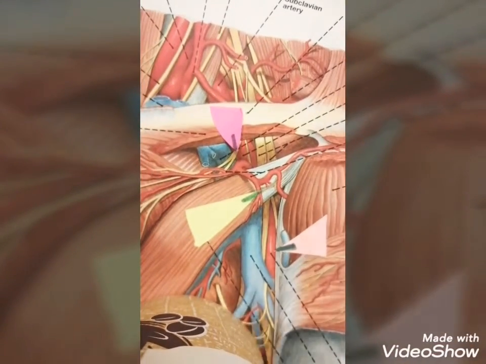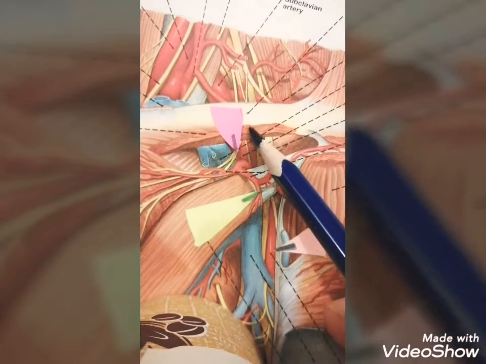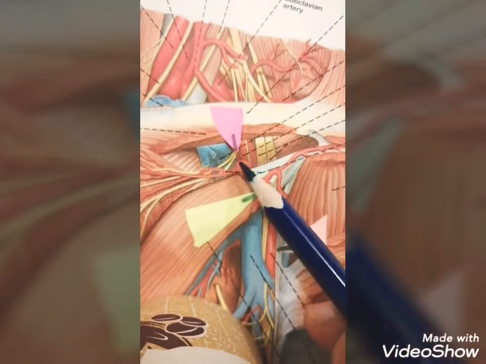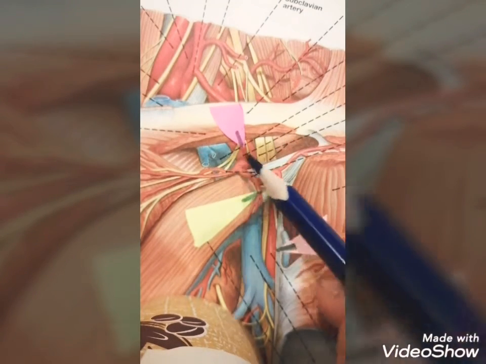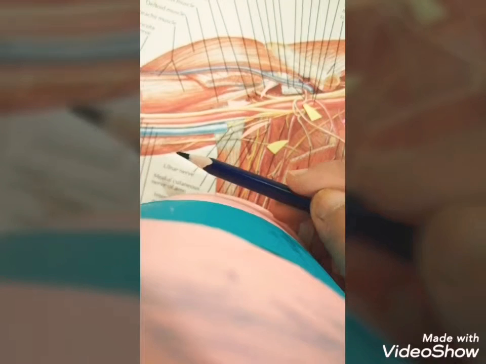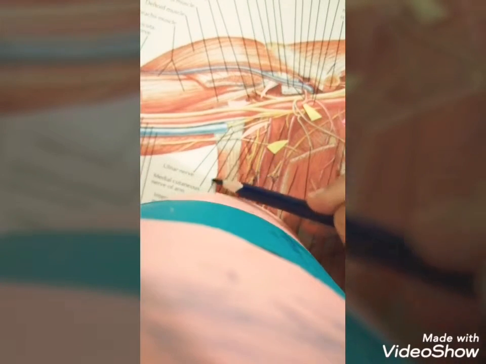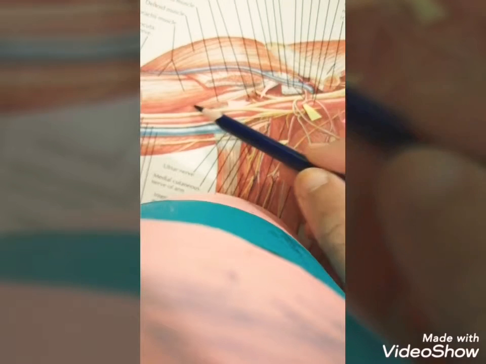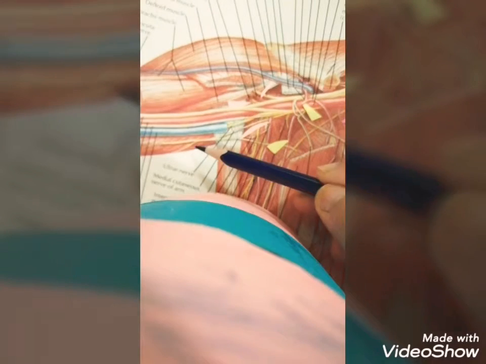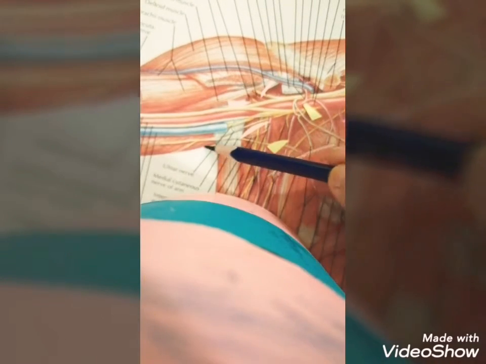We can approach it by splitting the clavicular part or clavicular head of the pectoralis major muscle and piercing the clavipectoral fascia. The rest part of the axillary artery is superficial, and we can approach it through the floor of the axilla in the groove between the coracobrachialis muscle and the long head of the triceps muscle.